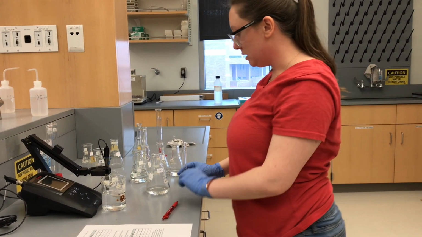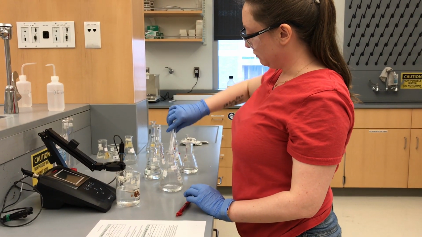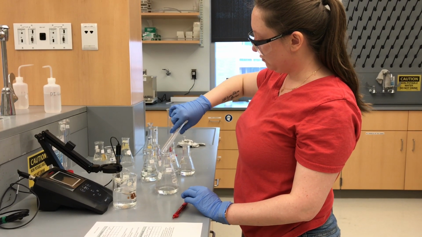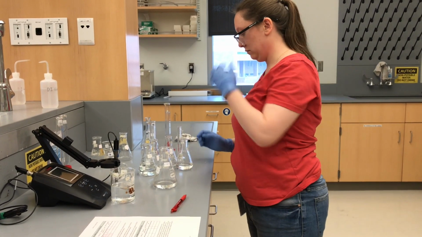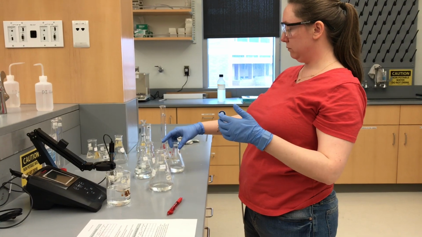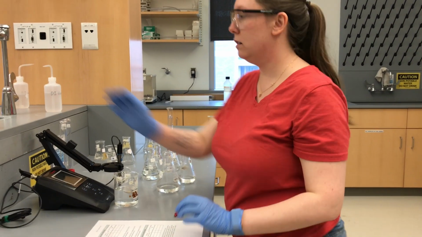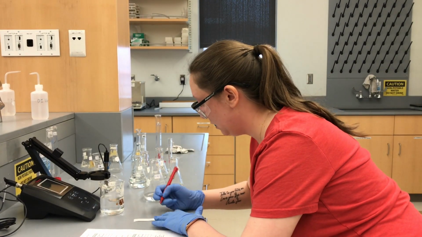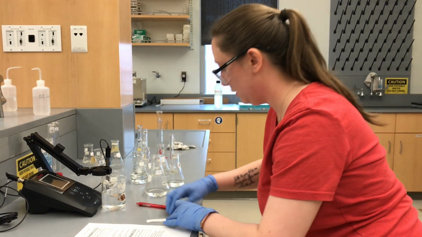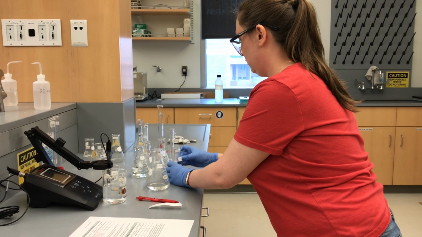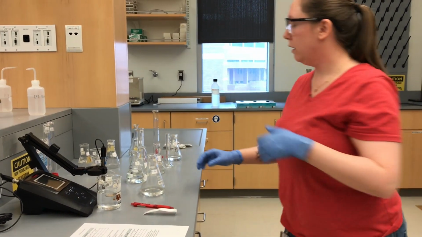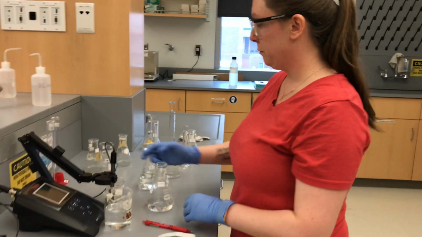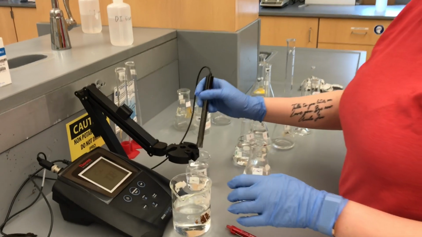So that's 2 mils exactly. So this is E plus 2 mils of our NaOH. Alright, so this is our orange minus. Okay. Alright, so our E plus our NaOH. So let's take this reading.